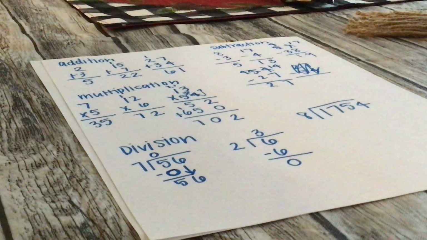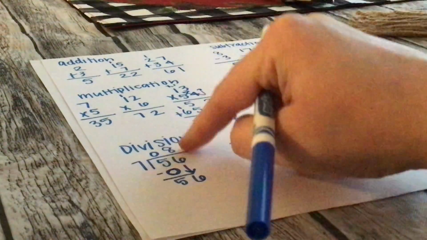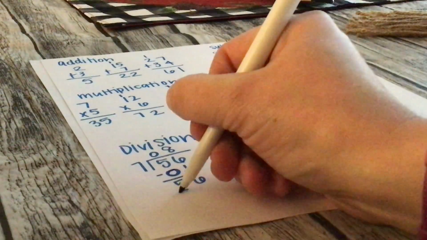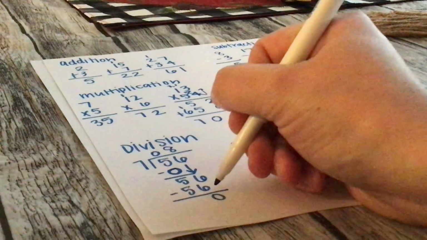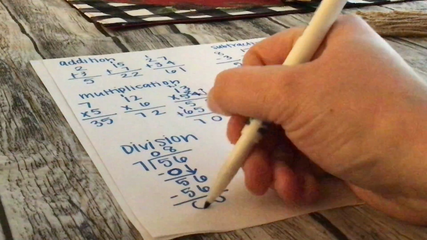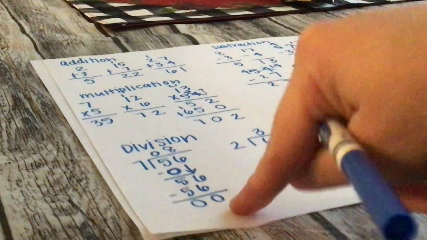Now I ask myself that golden question. How many times can 7 go into 56? This one happens to be even. So I know that 8 times 7 is 56, so I put an 8 here. 8 times 7 is 56. I'm going to subtract. 6 minus 6 is 0. 5 minus 5 is 0. So again, much like this one, we have a clean cut answer with no remainder.